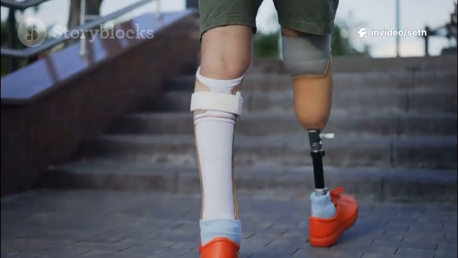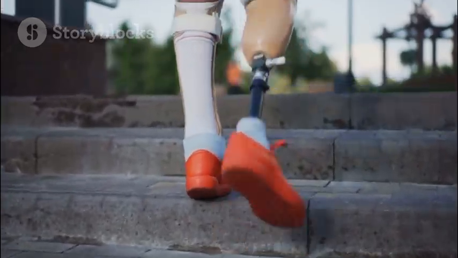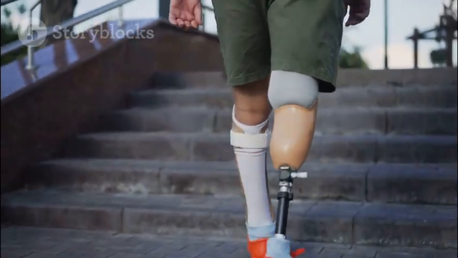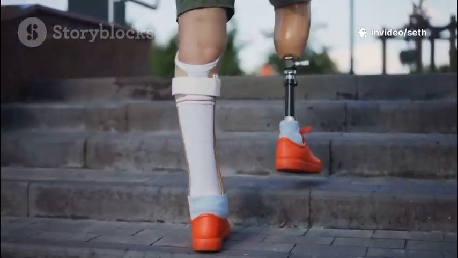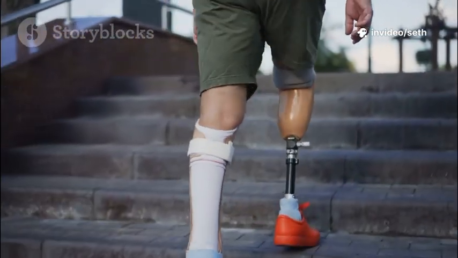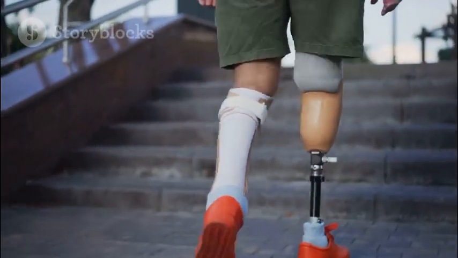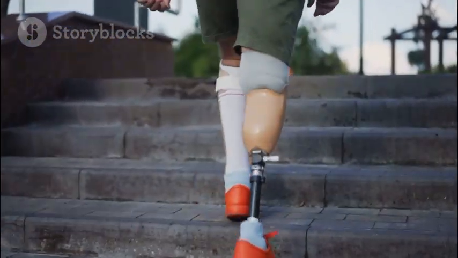Learning to put on, don, the prosthesis correctly is a fundamental skill. And learning to take off, doff, it is equally important. We must break down the process into simple, repeatable steps. Apply prosthetic socks. Apply the liner. Ensure no wrinkles.